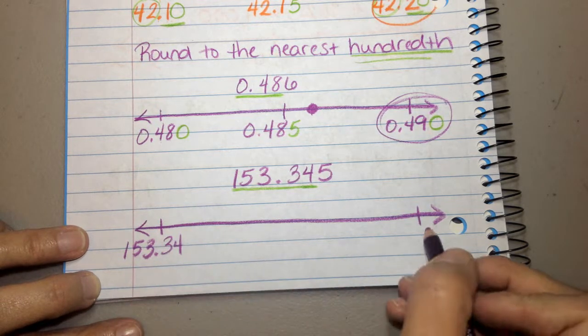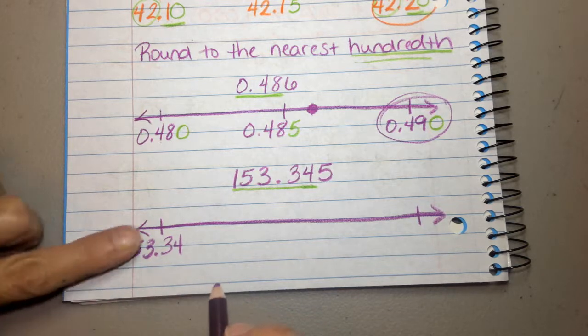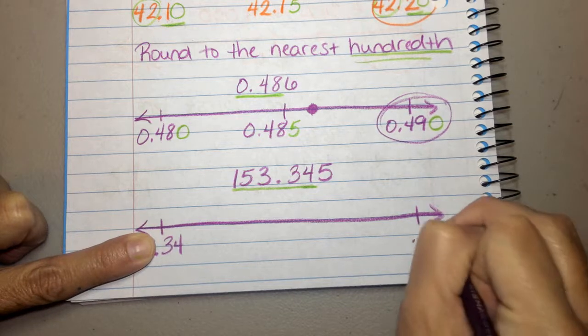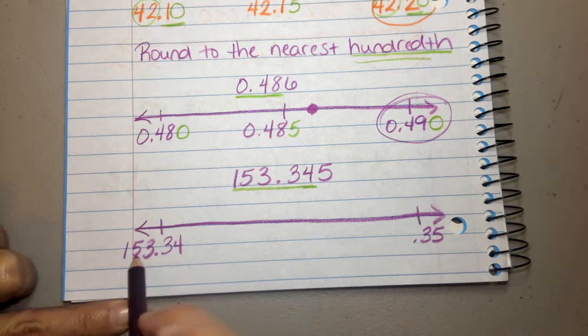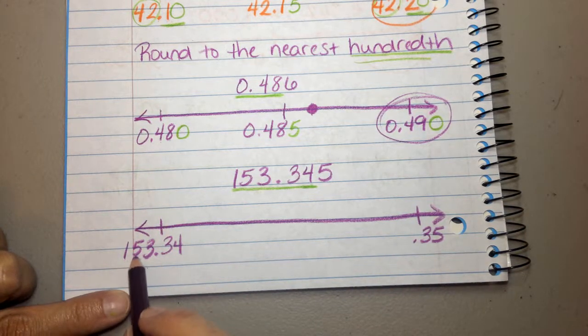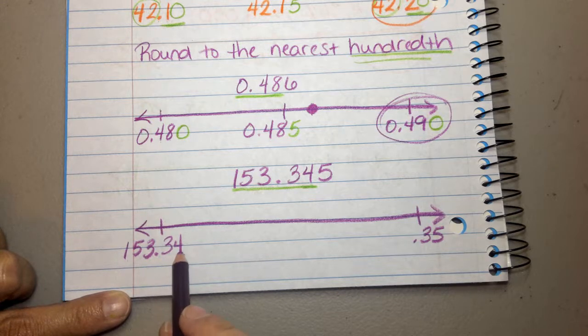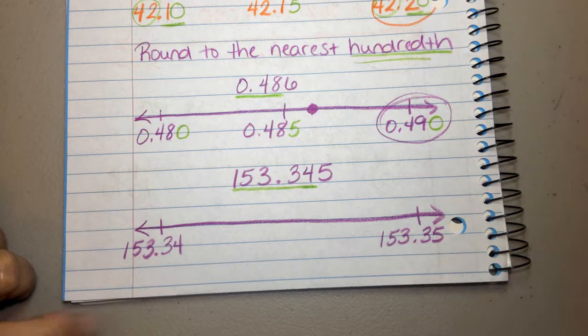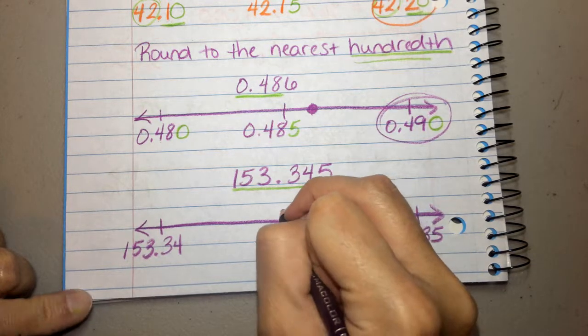Okay. If I'm confused about what goes over here, let's just look at what's on one side of the decimal, 34. So I can put a 35 over here, but then this wasn't just 34. This is 153 and 34 hundredths. So this has to be 153 and 35 hundredths.